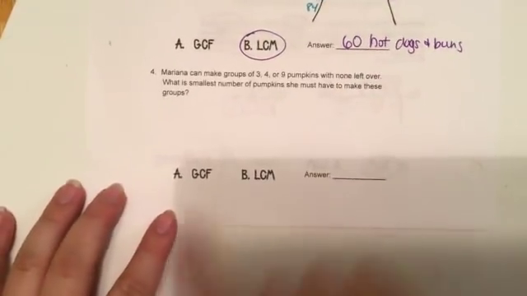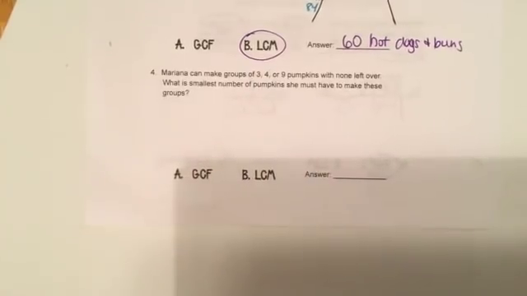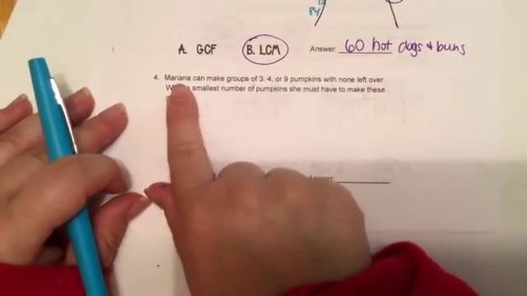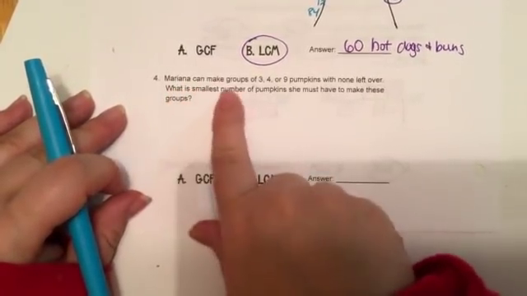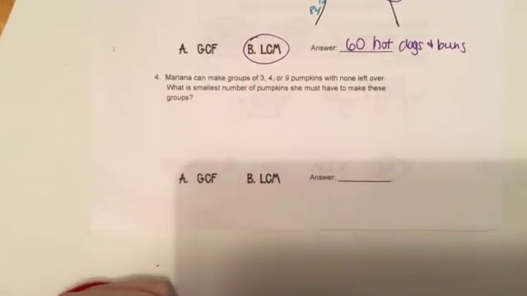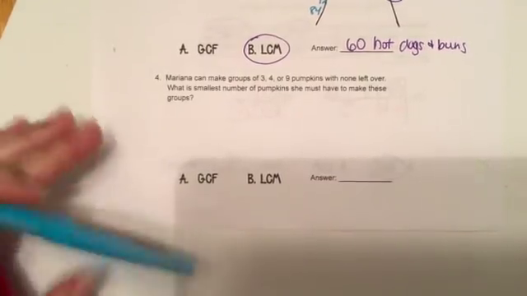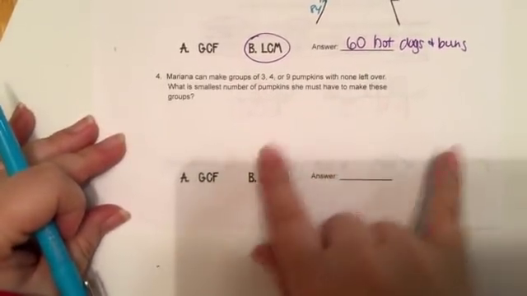Now again, if you want to pause the video, try this one on your own and then come back when you're ready to check your answer. That may be a good plan for you. So, Mariana can make groups of 3, 4, or 9 pumpkins with none left over. What is the smallest number of pumpkins that she must have to make these groups?